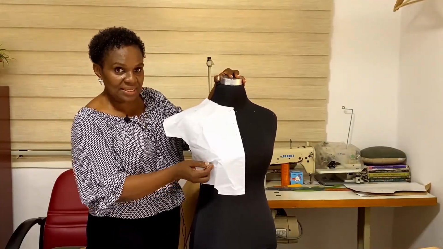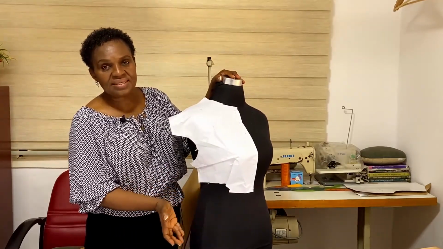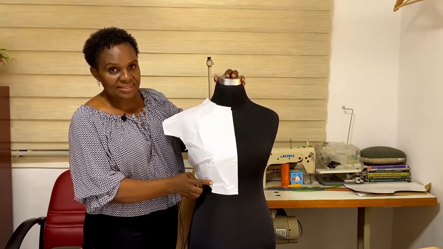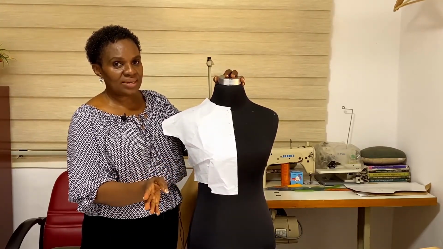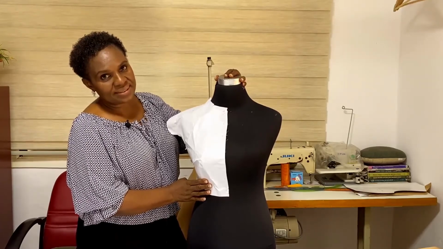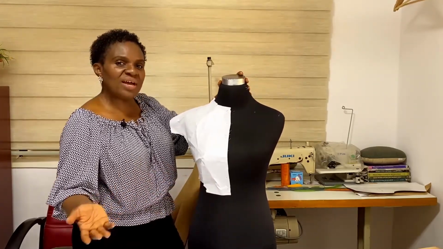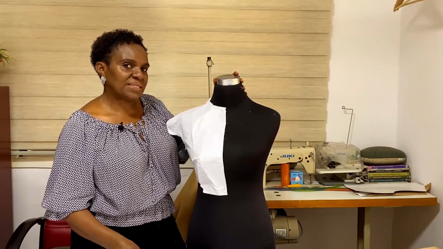So as you can see, the dart now has come to the side. So we have a side dart in our dress. The waist dart is still where it is. It occurs naturally. So we have a side dart and a waist dart. Now let's try and work on our waist dart too. We can also move the waist dart.